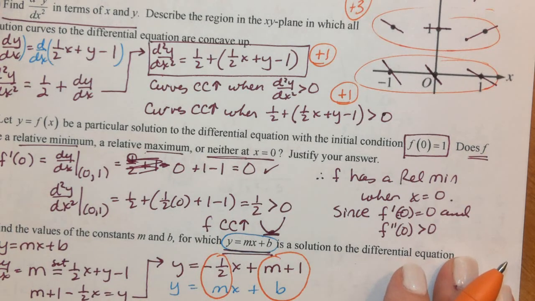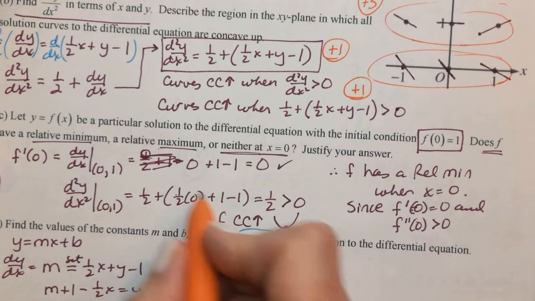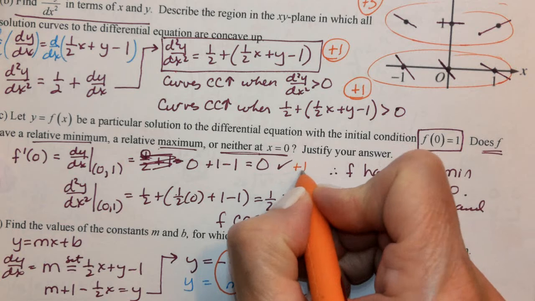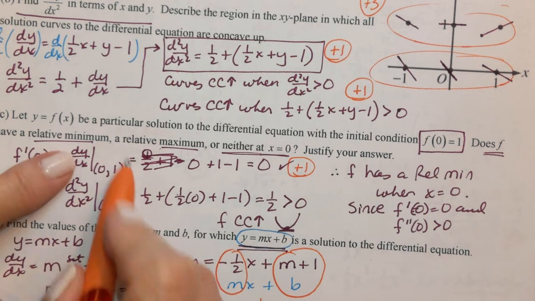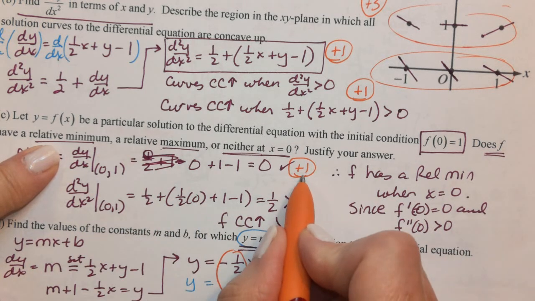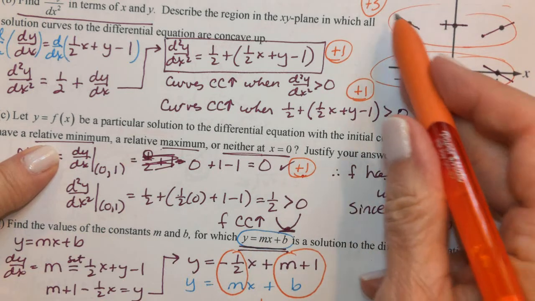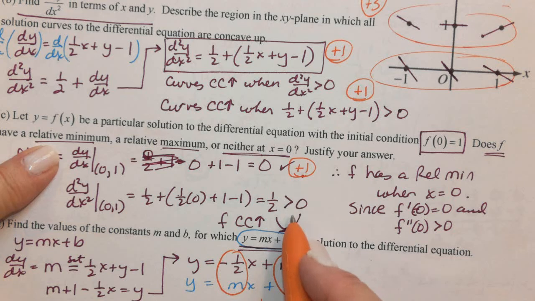Okay, part C. I know that you would likely get a point for finding f prime at 0 or dy dx at the point 0, 1. You'd get a point there. Okay, and then I'm looking at how many points I've allocated so far, and already I've done 5 for that, 6.